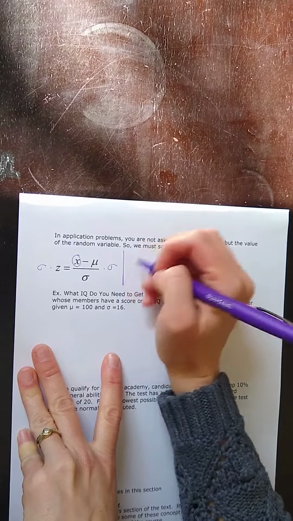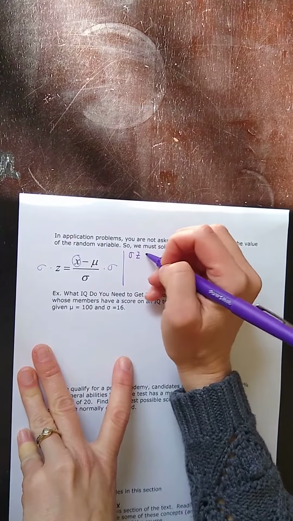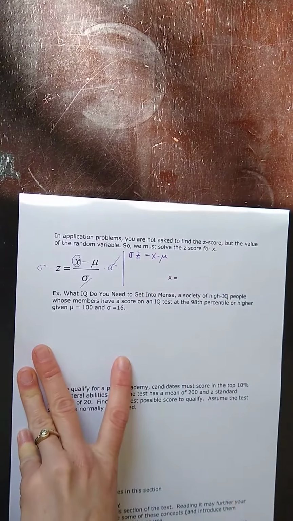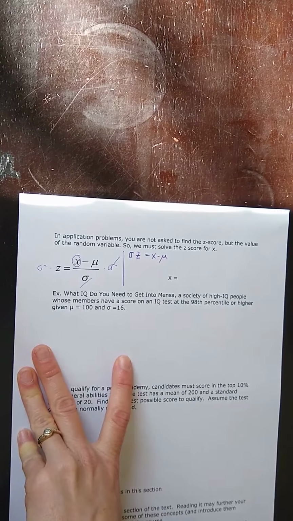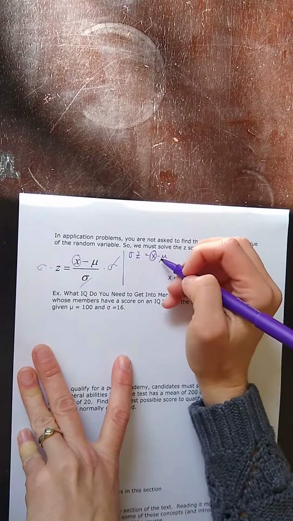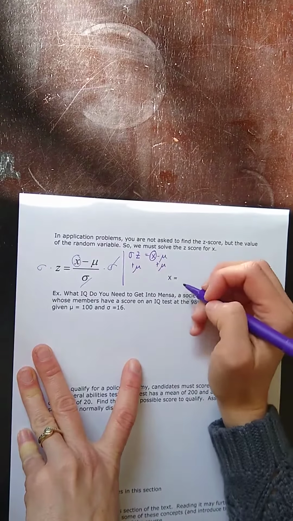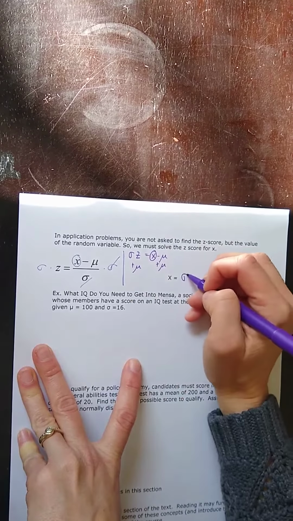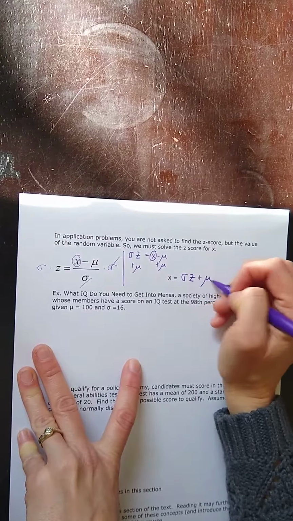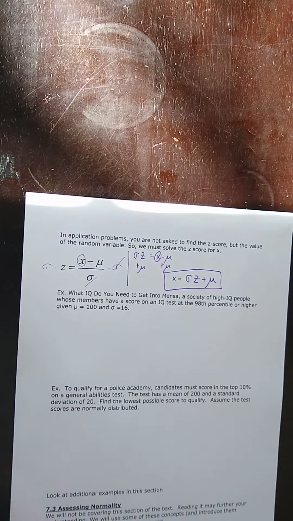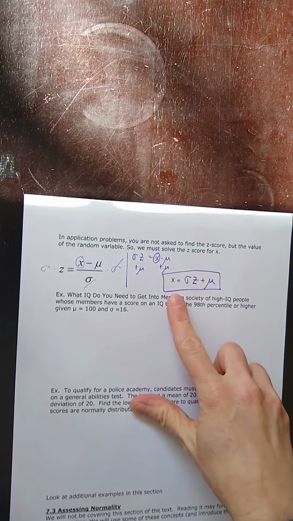So then sigma z equals x minus mu. It's like the most algebra we're doing all semester. And then I want to get the x by itself, so add the mu. So x is going to be sigma times z plus mu. You don't even have to do that again. You can just have that formula now in terms of x as a reference.